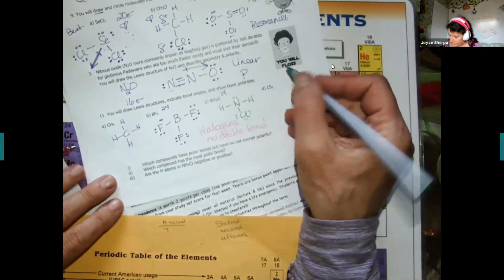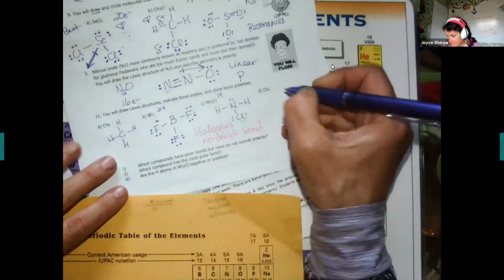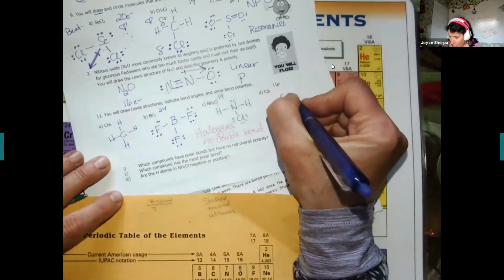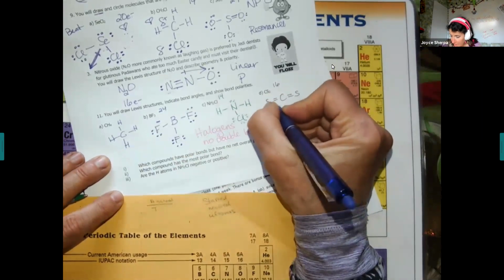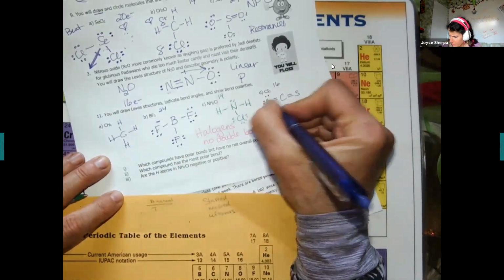And so these are Lewis structures. And our last one is 16 again. So carbon, we're going to end up with double bonds. We did this one already.